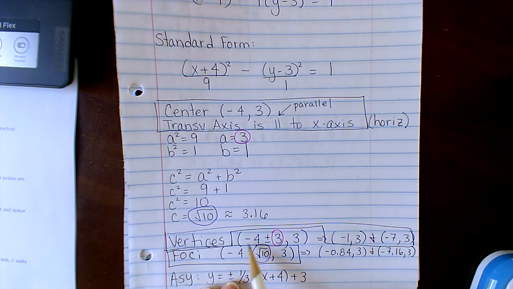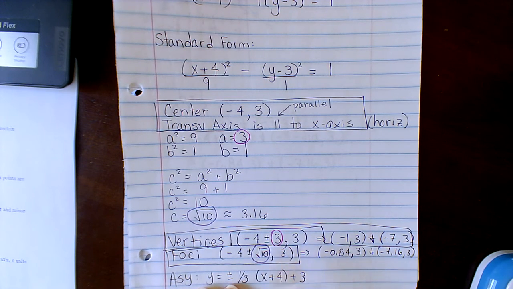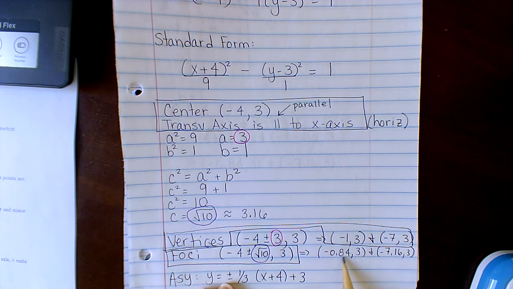So my vertices are going to come from -4 plus or minus 3, that 3 coming from a, comma 3. So -4 plus 3 is -1, -4 minus 3 is -7. And then my foci come from a similar computation, but this time with c. So instead of using root 10, I used the decimal of 3.16. So I did -4 plus 3.16, -4 minus 3.16, and that gave me this -7.16.